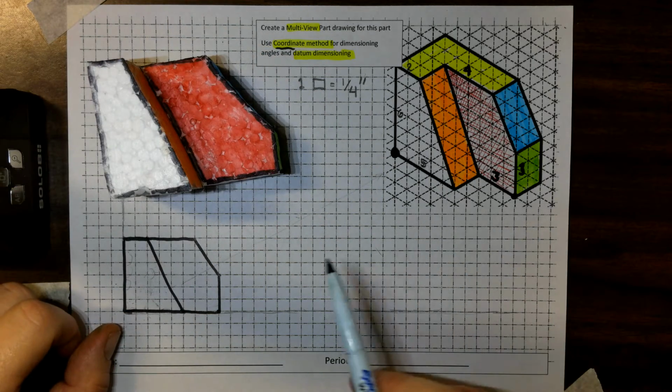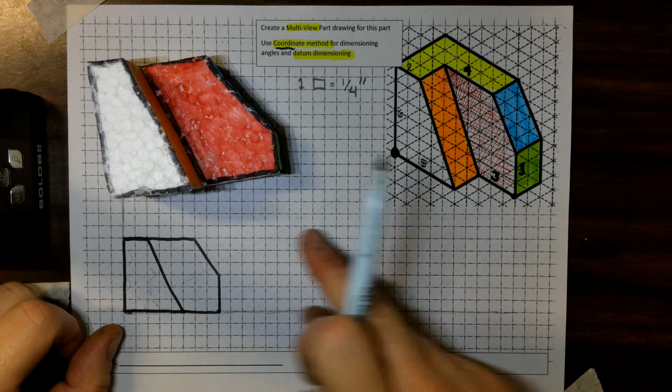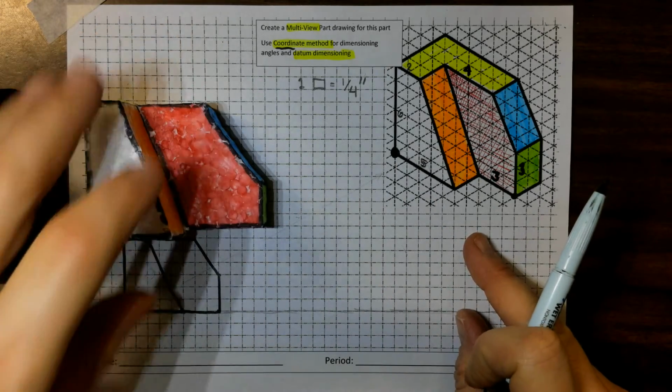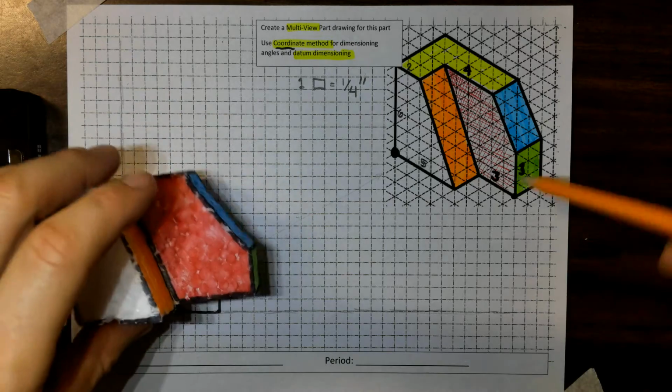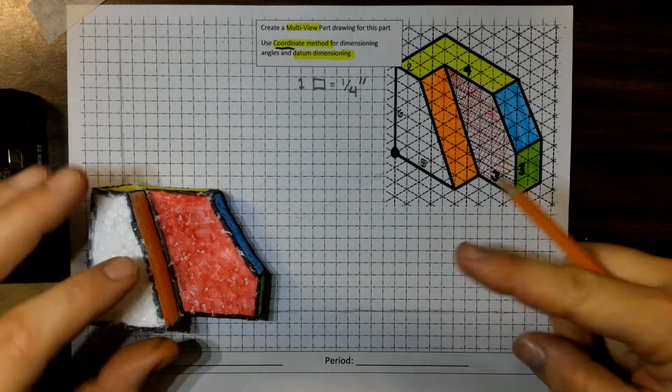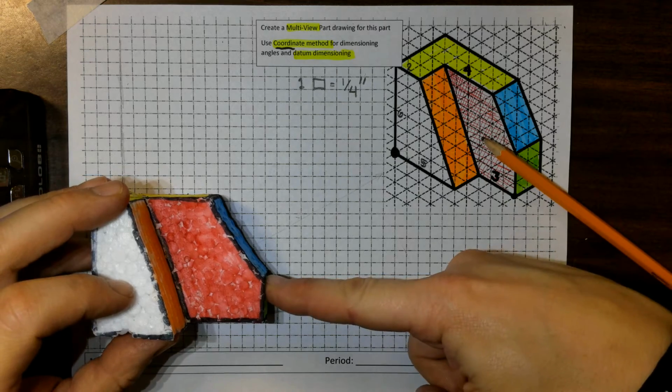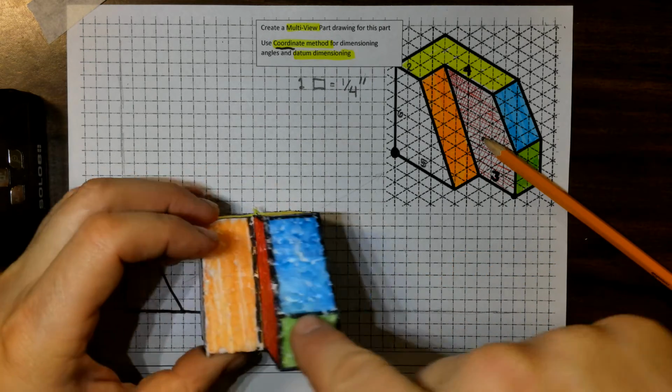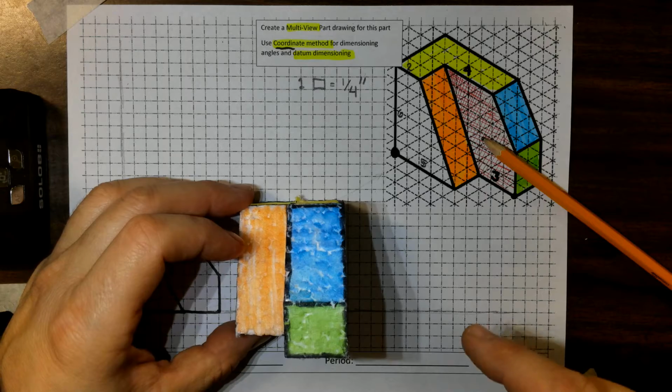Alright, let's go ahead and take a look at the right view. The right view is going to be what you would see if you were standing right here looking that way. If I come over here and take a look at that, and put my finger on it, you can see what's visible in that right view.